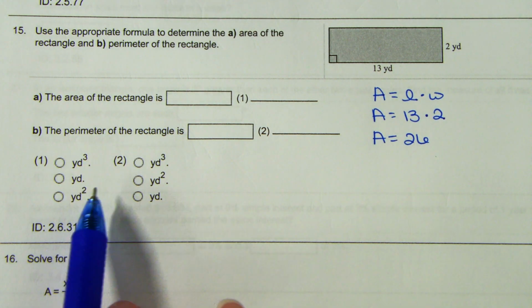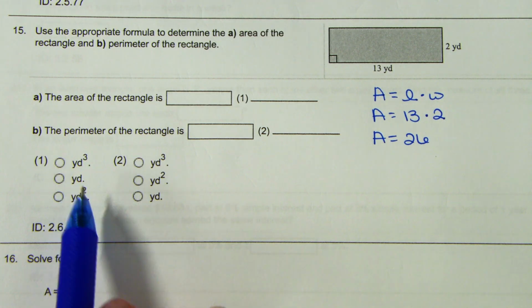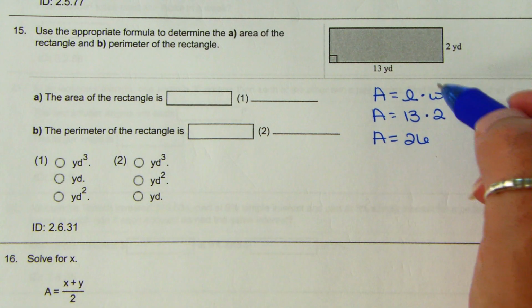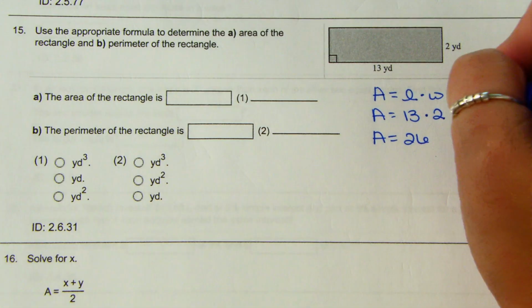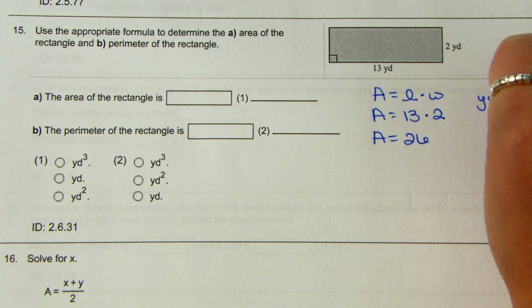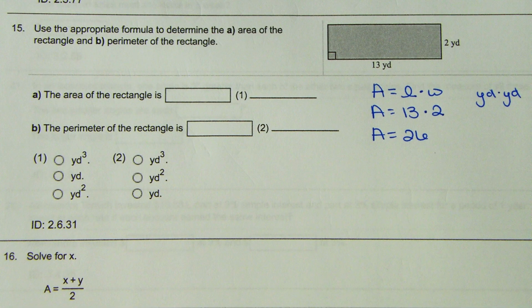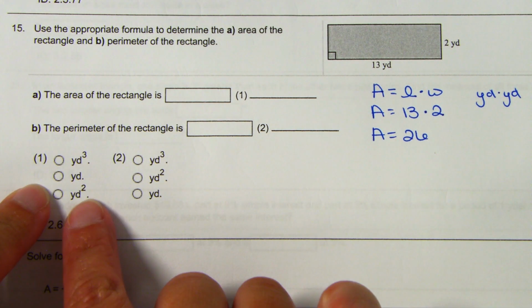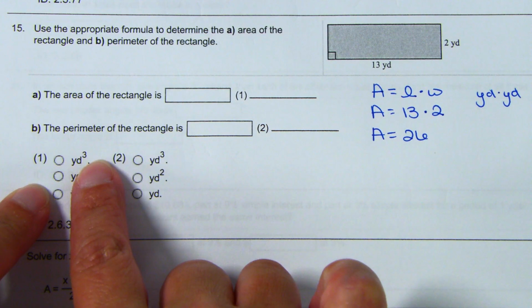All right, number 15, use the appropriate formula to determine part A, the area of a rectangle, and then part B, the perimeter of a rectangle. So here's the deal. You do need to know these formulas, and if you don't know them, then they need to make their way onto your cheat sheet. But we'll start with A.